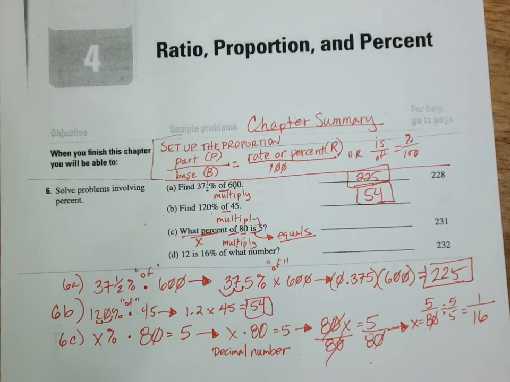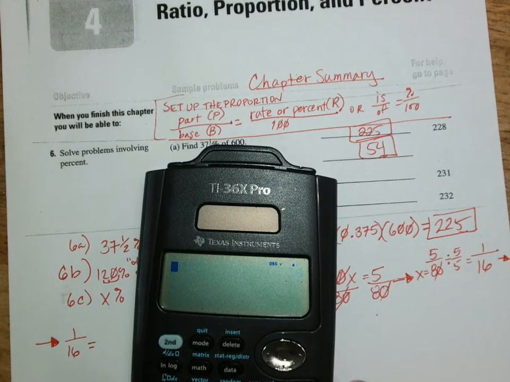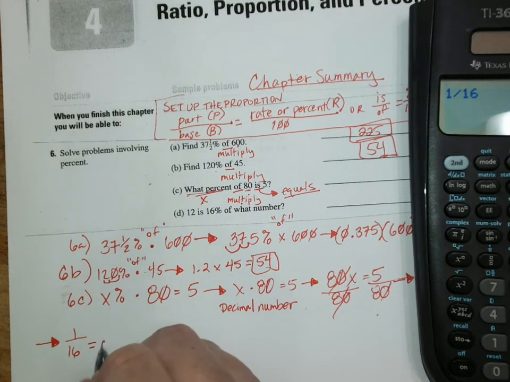But remember, we need to put that as a percentage. So in order to figure out what 1/16 is as a percentage, we can just divide. We're going to continue this over here. We can divide 1 by 16. So the 1/16 fraction goes to a decimal. You divide 1 by 16, handy dandy calculator, 1 divided by 16 is 0.0625, but this is the decimal number, okay?